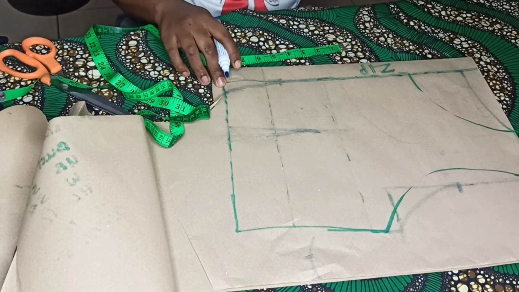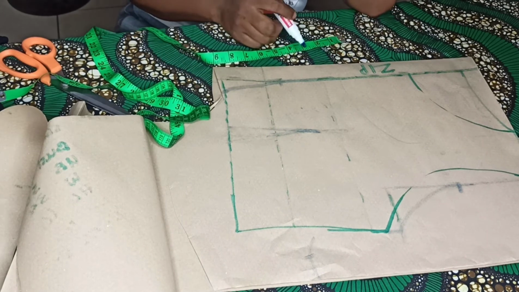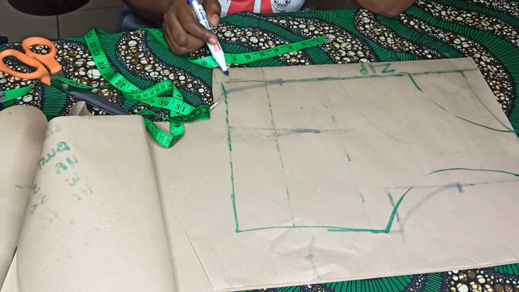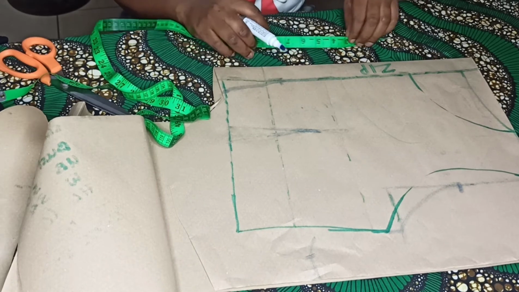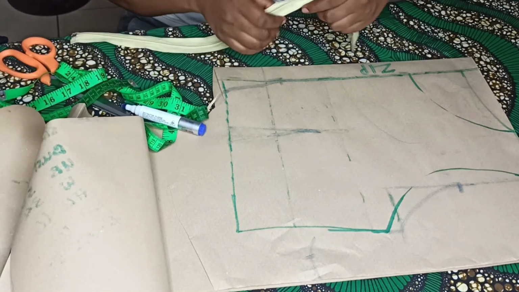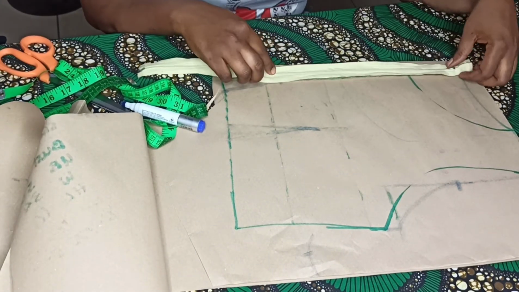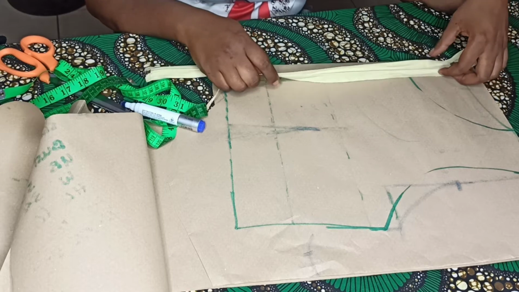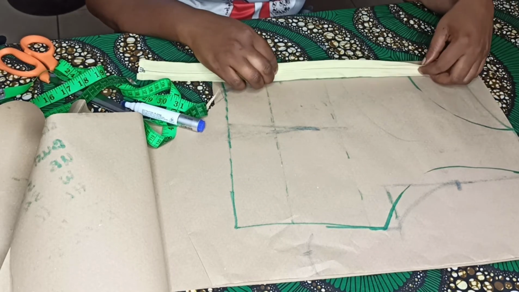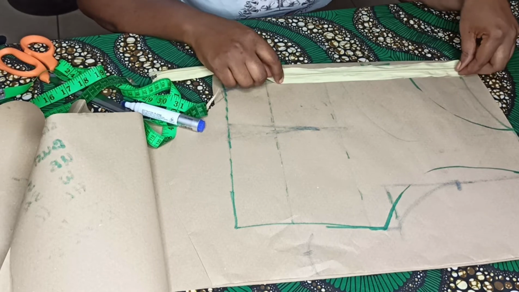Just take it this way. When you are sewing, remember, you don't cut out, just leave it this way. But when you are attaching your zipper, let me just give you an insight. Let's assume this is your zipper, and you are stitching it.